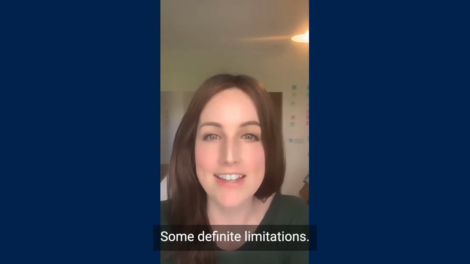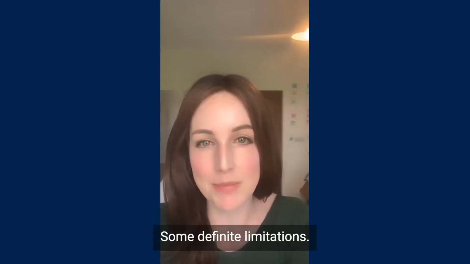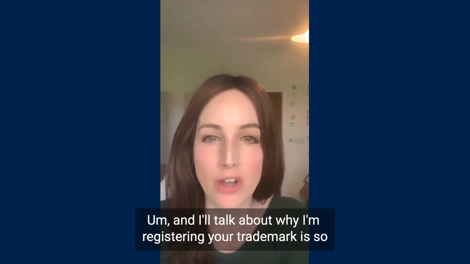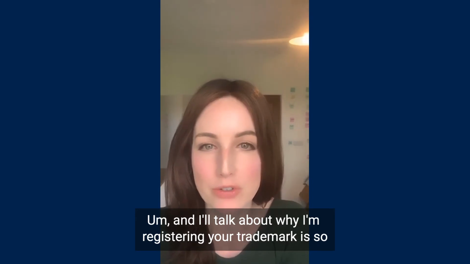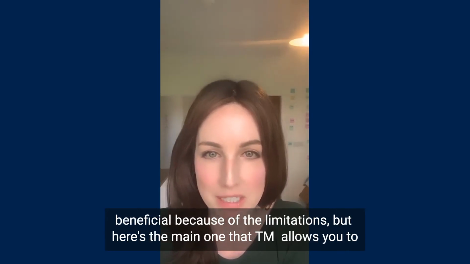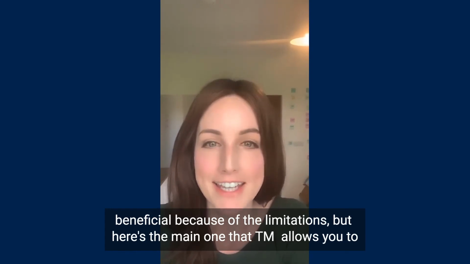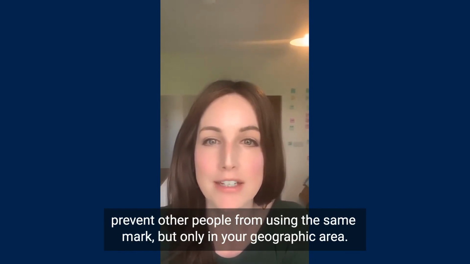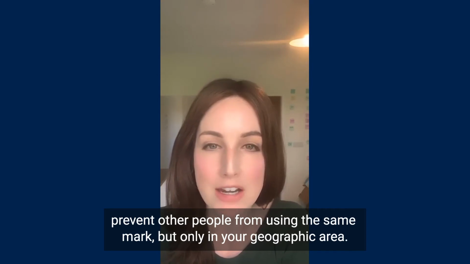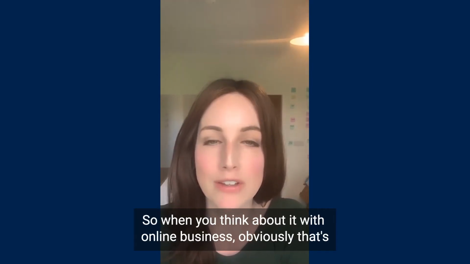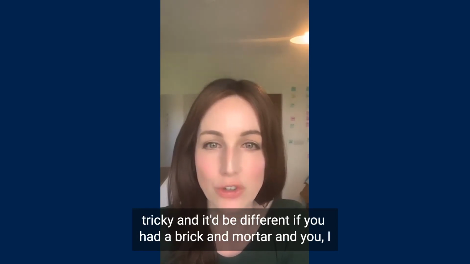Now, it has some definite limitations, and I'll talk about why registering your trademark is so beneficial because of the limitations. But here's the main one. The TM allows you to prevent other people from using the same mark, but only in your geographic area. So when you think about it with online business, obviously that's tricky.